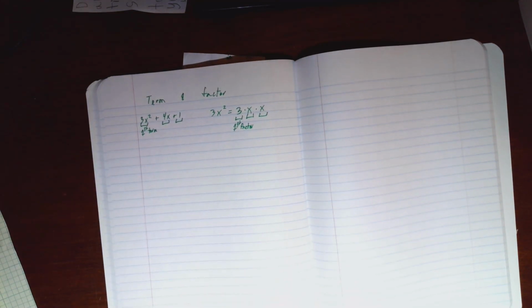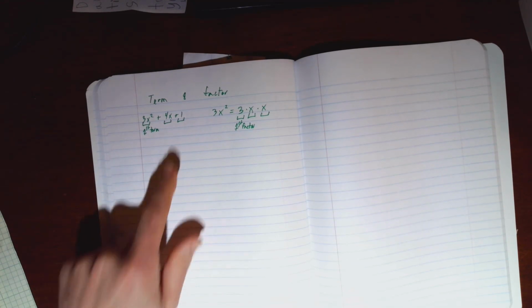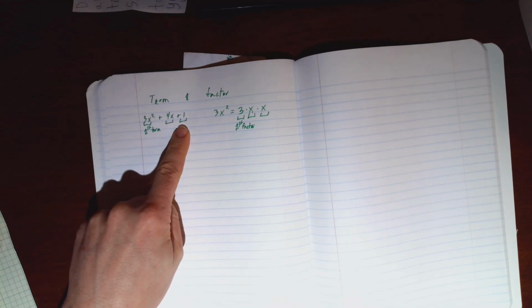So one way of looking at terms and factors is to say we have the separate terms, and then within each of the terms there's the capacity to have multiple factors. That's not always the case. Take the 1, for example. That is a single term 1, and it is made up of one factor 1.